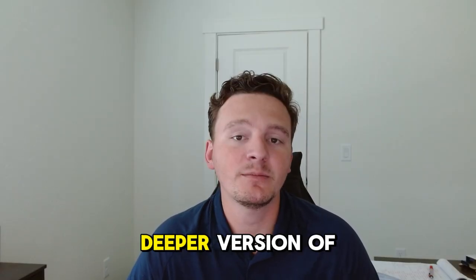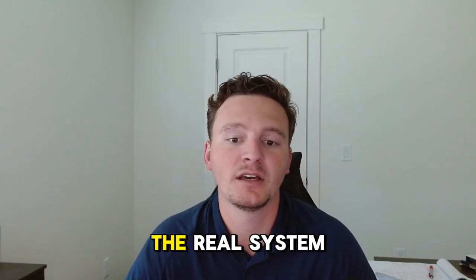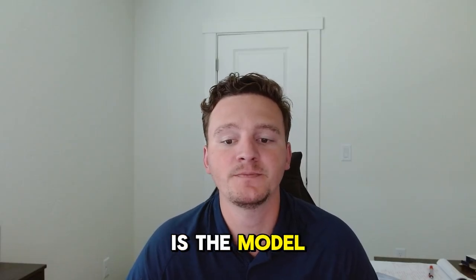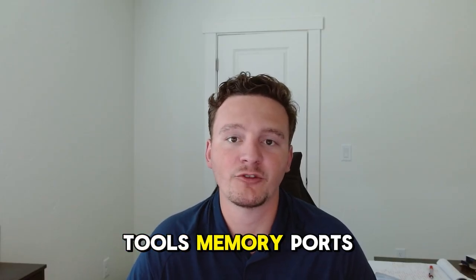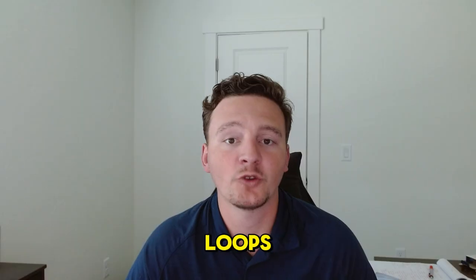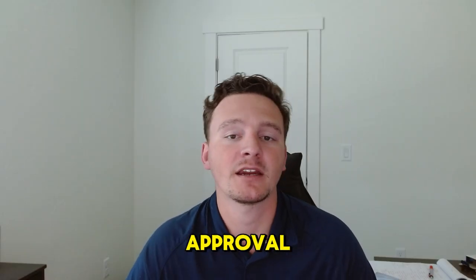The deeper version of AI agents, or the brain with arms, is that the model is only one part of the structure. The real system is the model, instructions, context, tools, memory, pores, loops, guardrails, and approval.